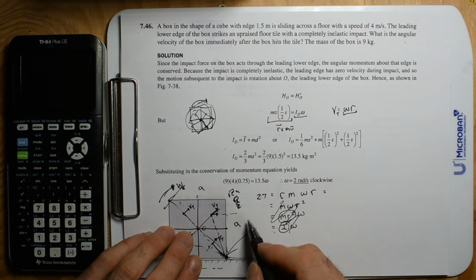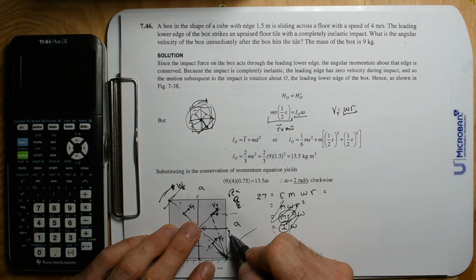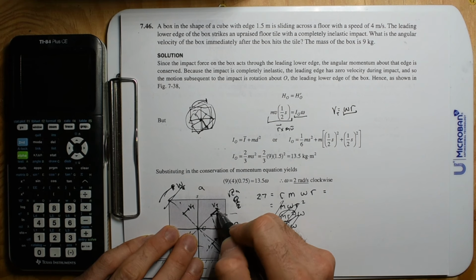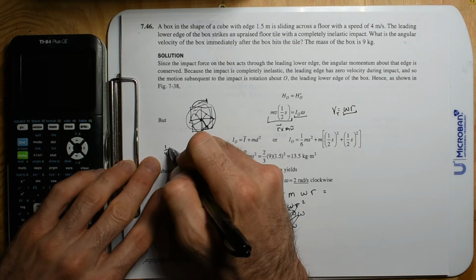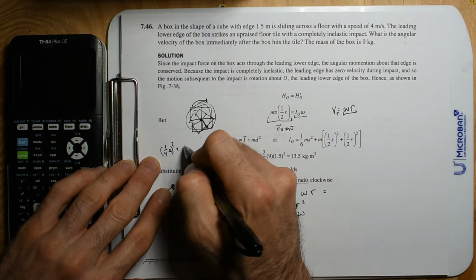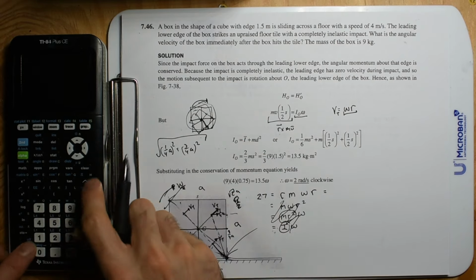What you do for this one is you say that this is 3/4 a, and then this is a distance over of 1/4 a. So we're going to take 1/4 a squared plus 3/4 a squared, and square root that.